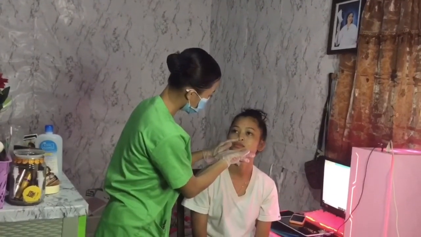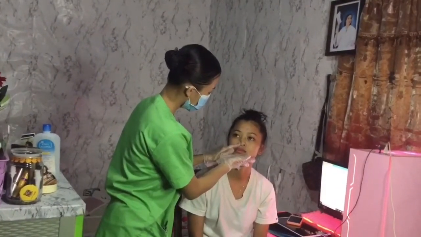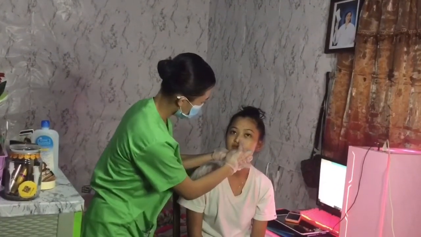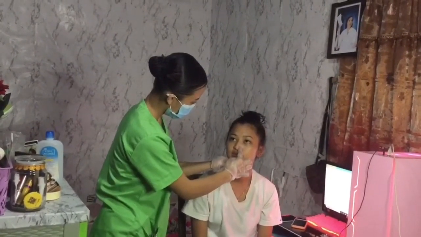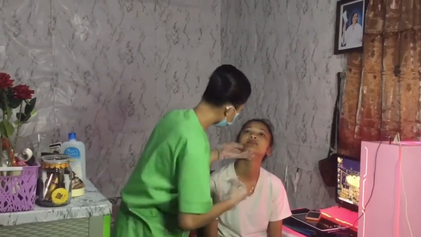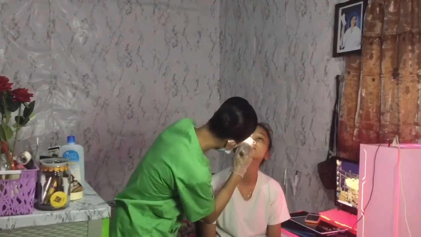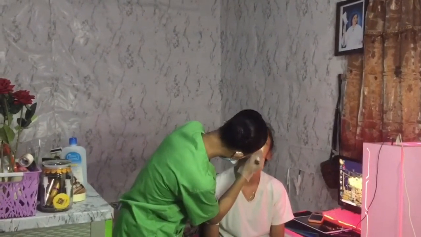Occlude one nostril externally with a finger while patient breathes through the other. Repeat for the other side. Inspect the internal nostrils using an otoscope with a nasal speculum attachment.